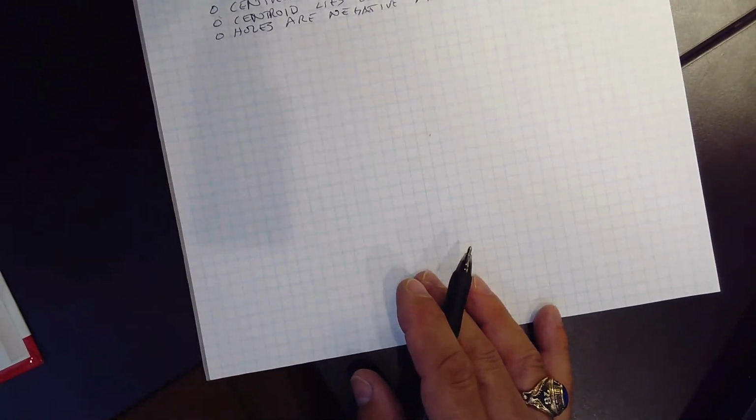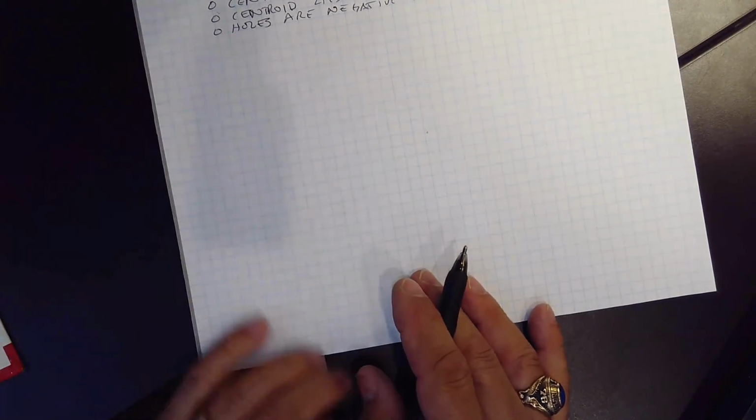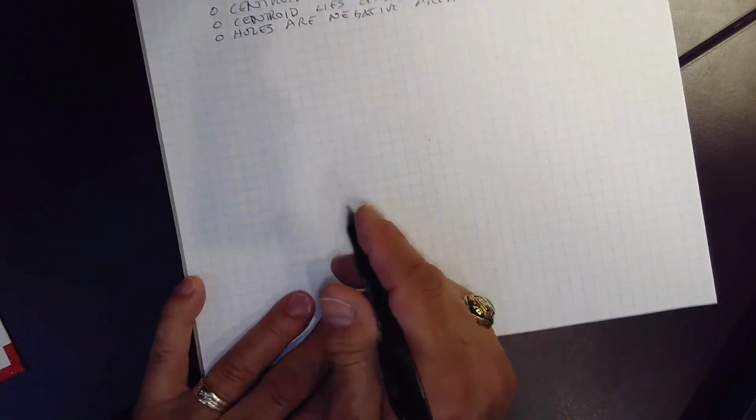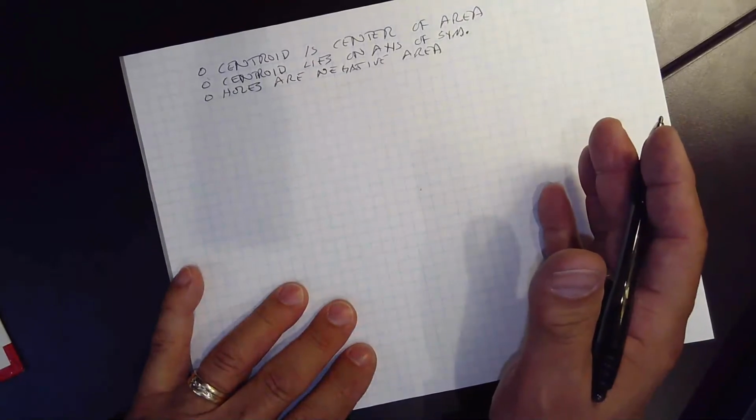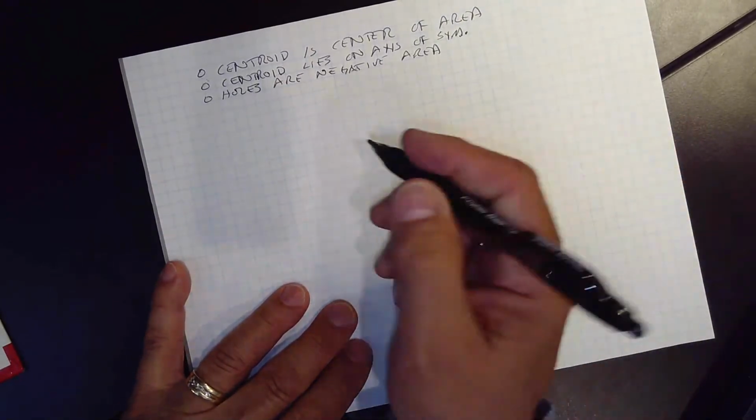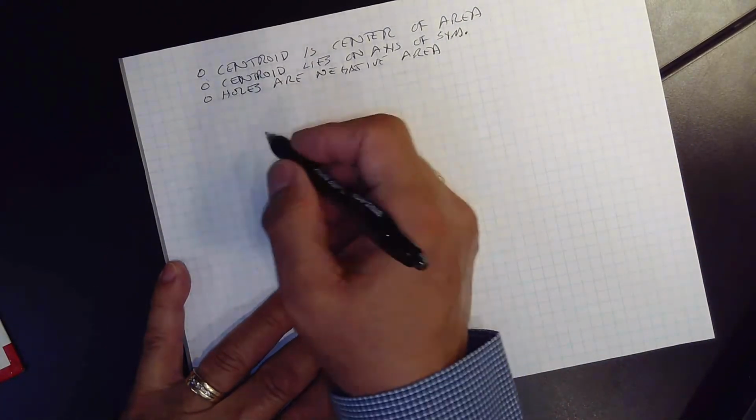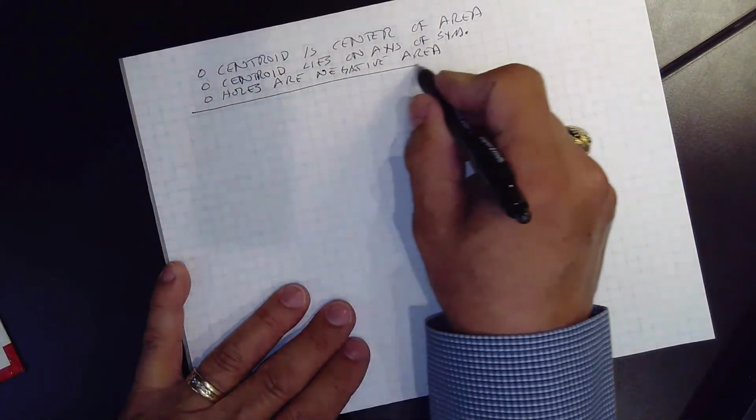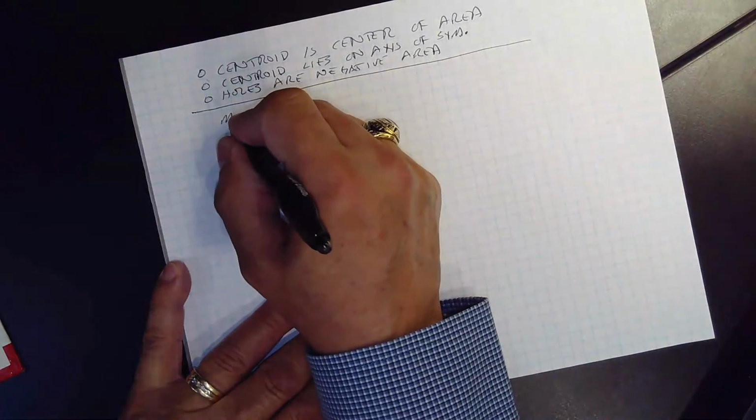What's the next thing we want to talk about real quick? We're going to talk about moments of inertia now. So we found out how to find the centroids. That was important. That's sort of step 1. Now let's figure out how to find the moment of inertia.